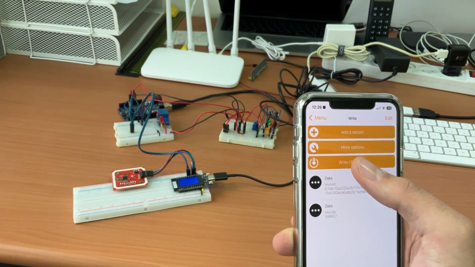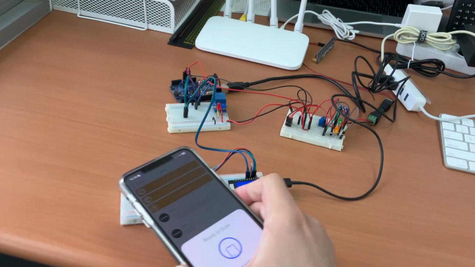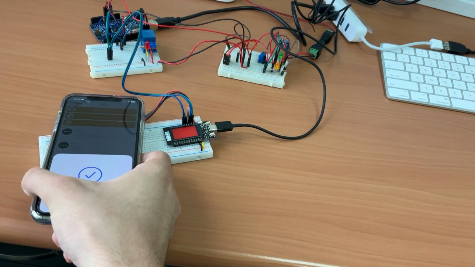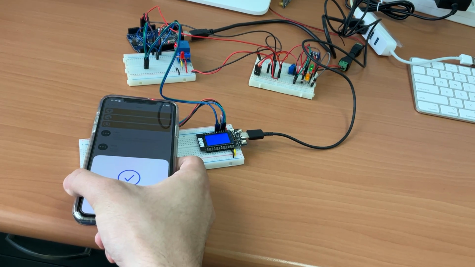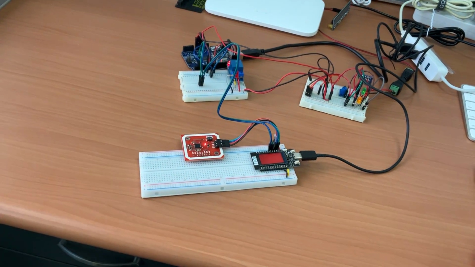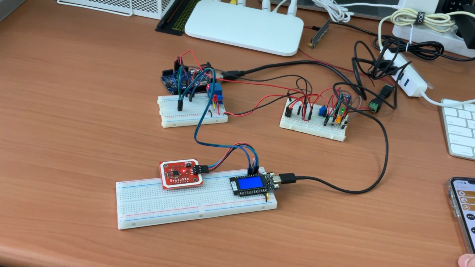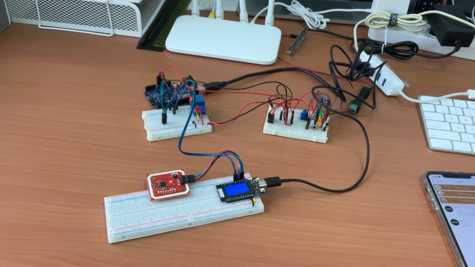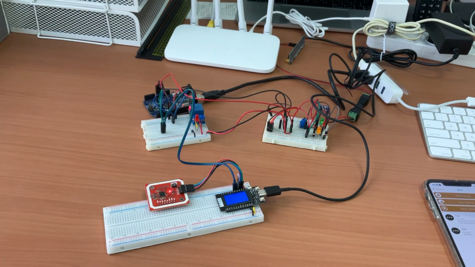If I try to write this tag to the NFC tag, you can see that once it's received by the system, by the controller, the TFT display turns red, which indicates that the authentication failed.